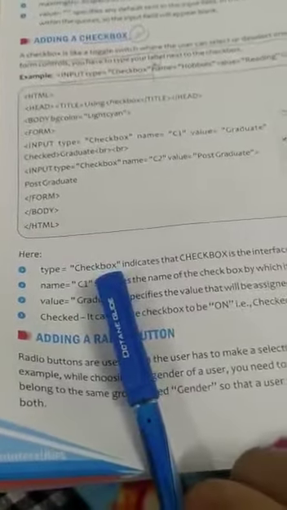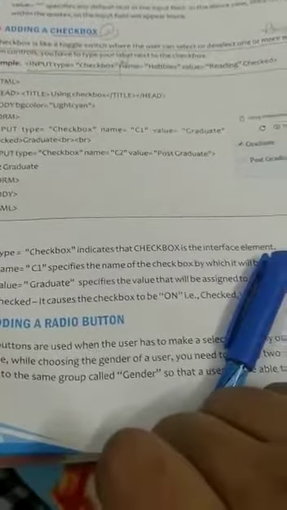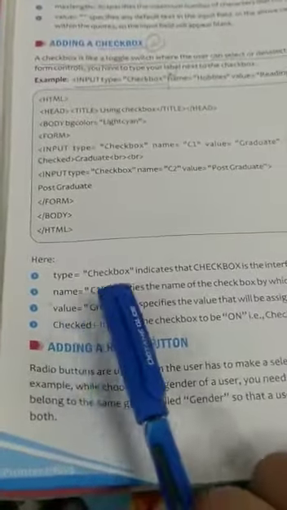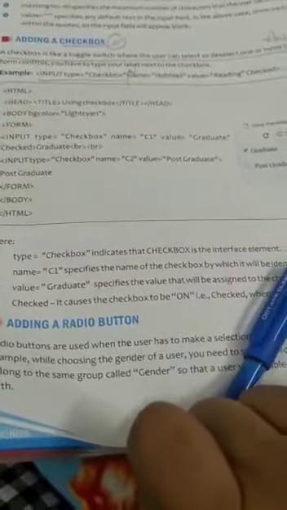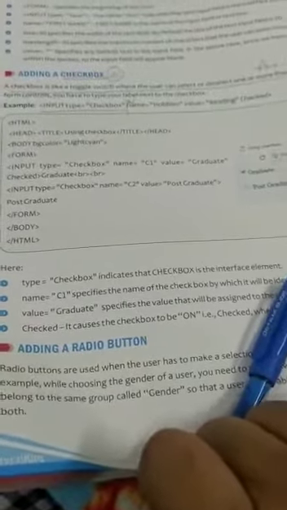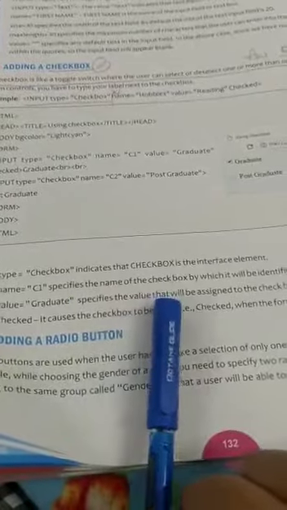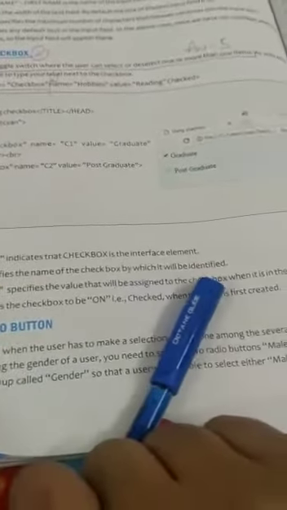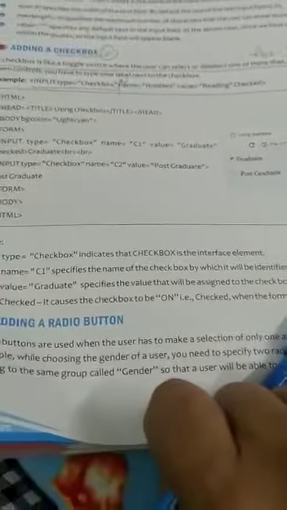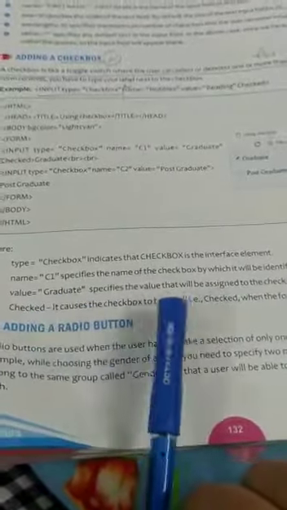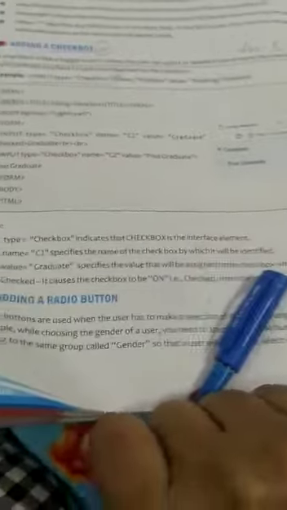Type is equal to checkbox. It indicates that the checkbox is the interface element that is used to interact with the user. Name is equal to C1, specifies the name of the checkbox by which it will be identified, and you can use any name according to your requirement. Value is equal to graduate, specifies the value that will be assigned to the checkbox when it is in the checked state. Checked causes the checkbox to be on, that is checked, when the form is first created.